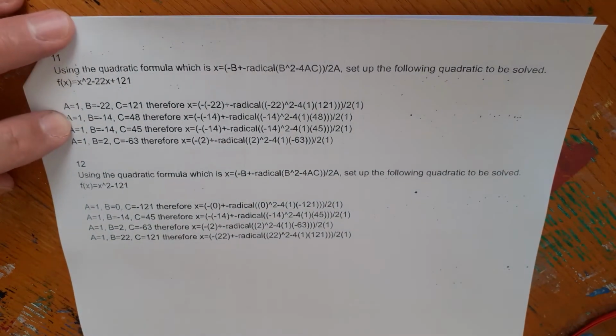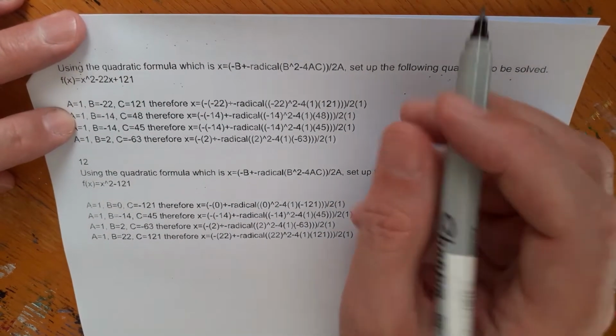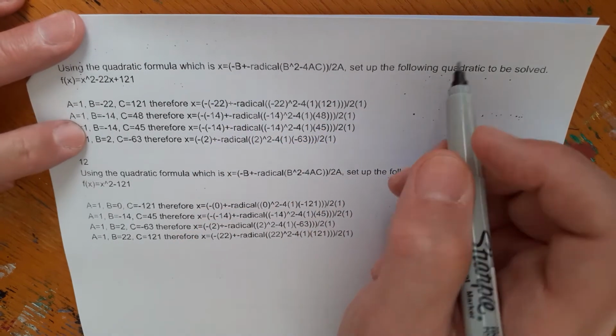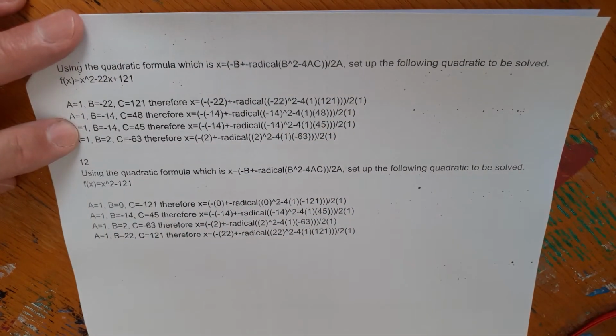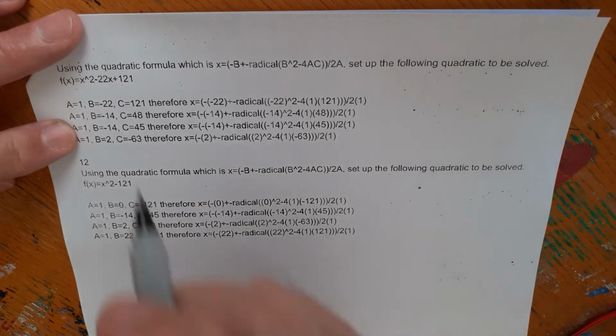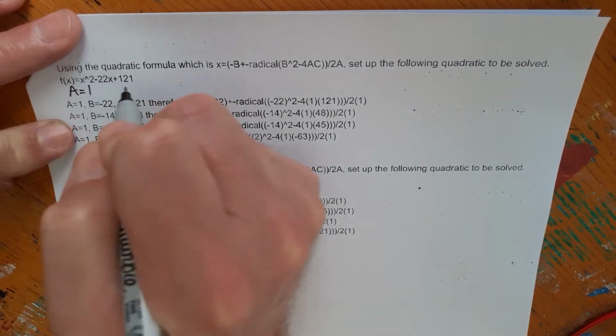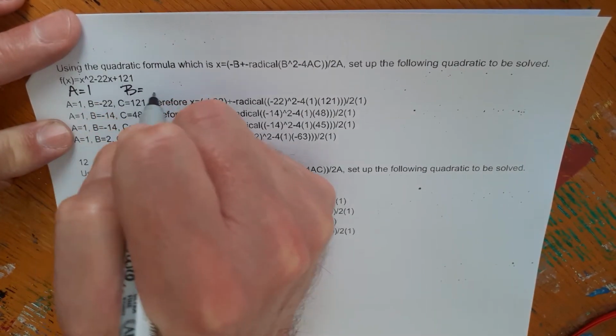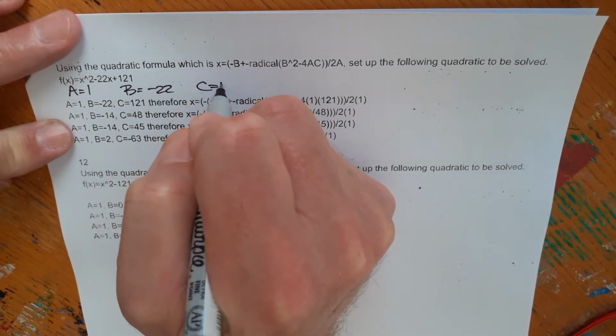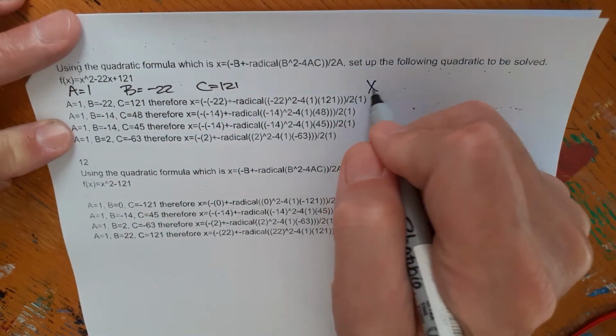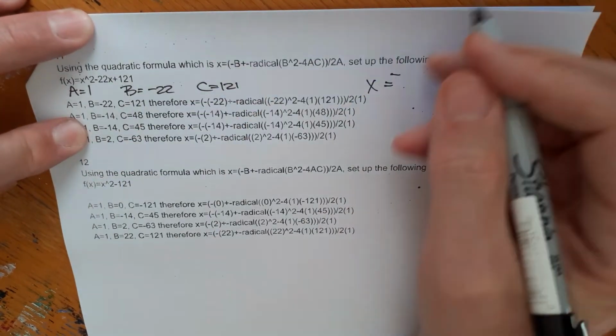I start to get impatient. And let's see here. This one says setup also. A equals 1. B equals negative 22. C equals 121. X equals negative b, which is a negative 22.